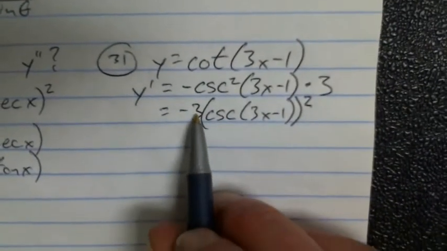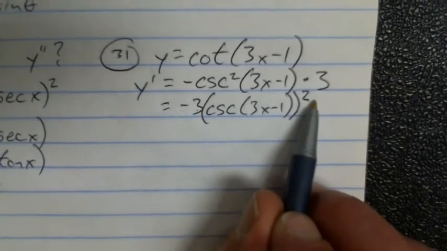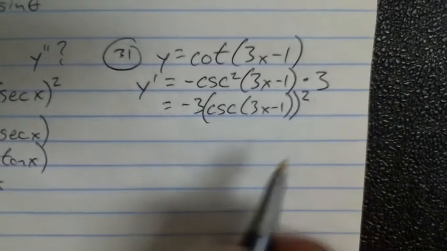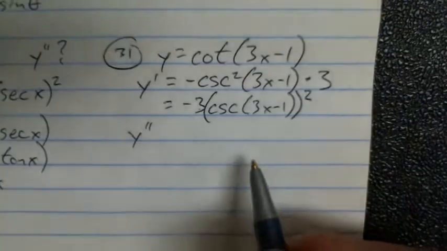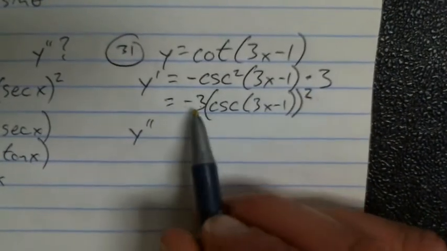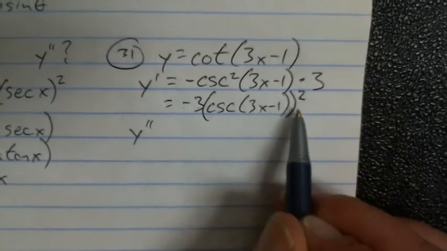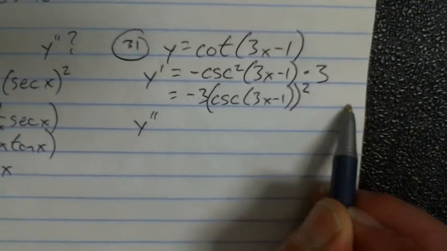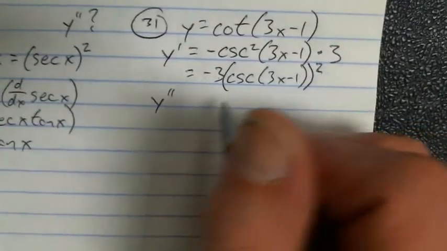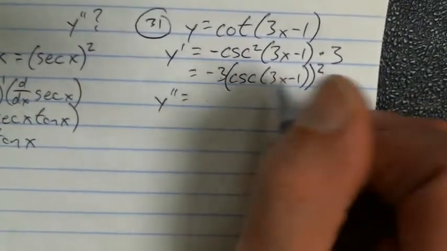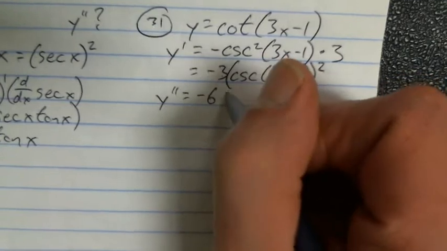Now this is no different than negative 3 times something squared. Going to power and chain rule. When we go to find our second derivative, take this 2, multiply it down, write the inside again to the first, and then just do the derivative of the inside. So 2 times negative 3 is negative 6.